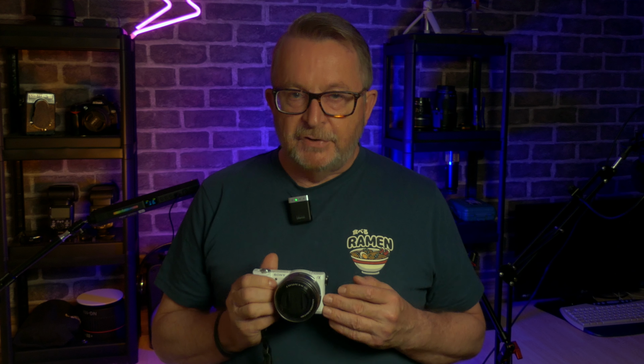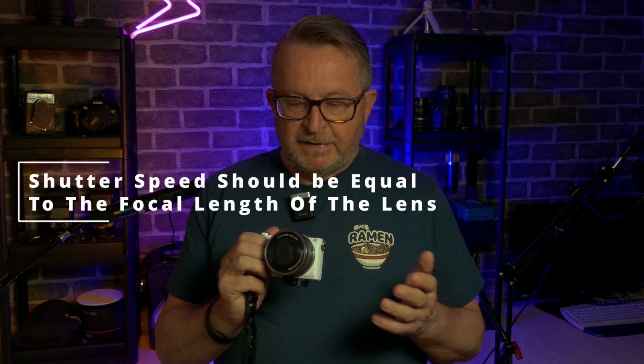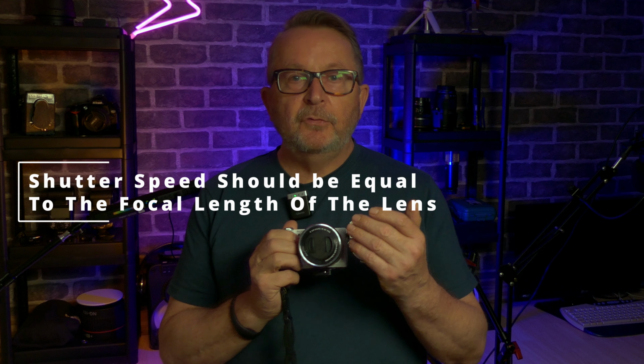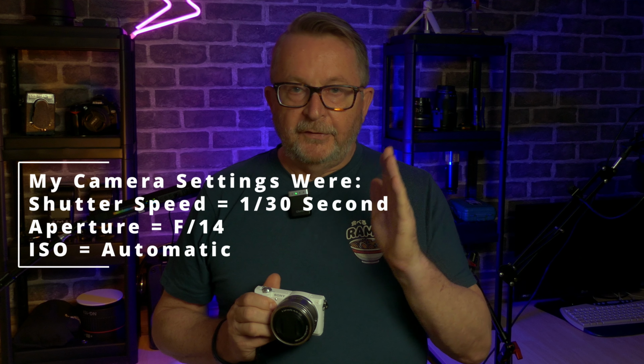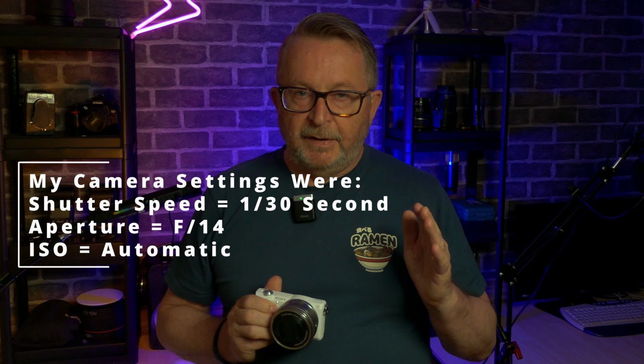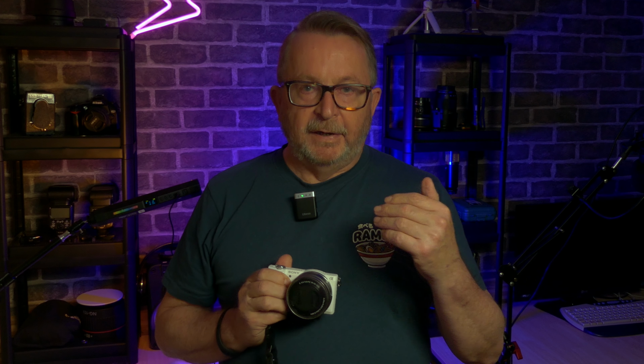As I say, I don't want to generalize, but there is a rule out there which says that your shutter speed should be similar to the focal length of your lens. Now I'm using my kit lens and I'm using the widest focal length, which is 16 millimeters. And unfortunately, I'm not capable of holding my camera still for shutter speeds of 1/15th of a second, which is why I chose 1/30th. So the settings I used in all the images which you'll see today are shutter speed of 1/30th of a second, aperture of f14, and ISO set to automatic. And by setting that to automatic, I had correct exposures at between 100 and 400 ISO.